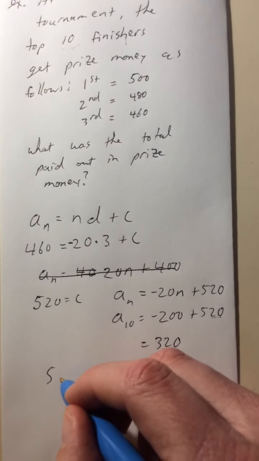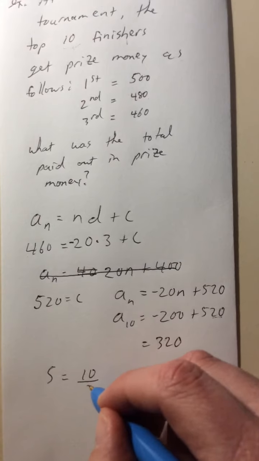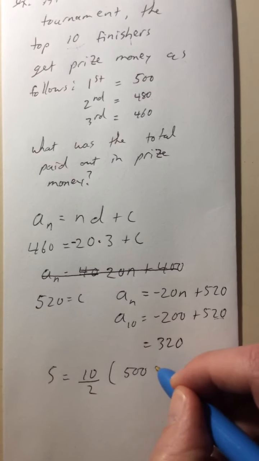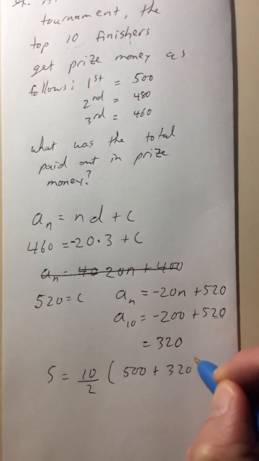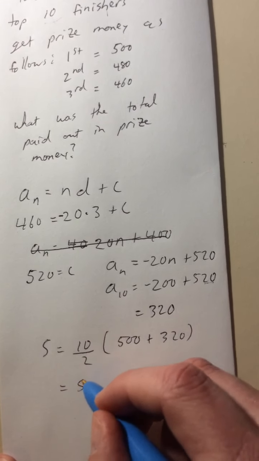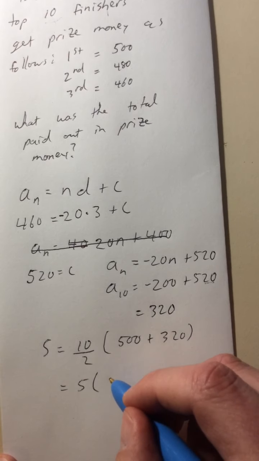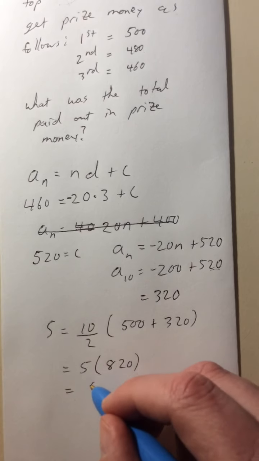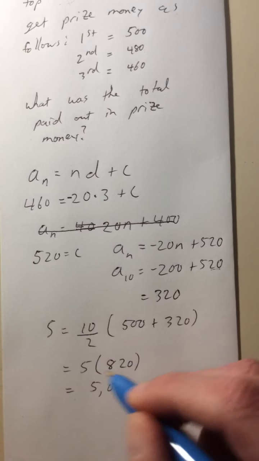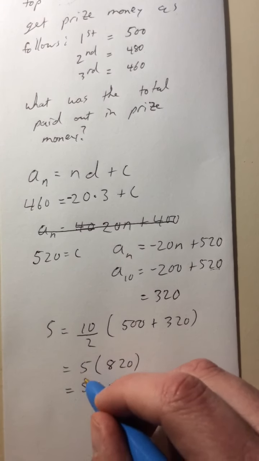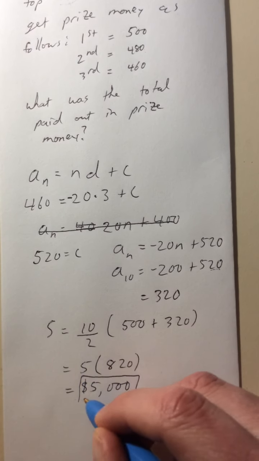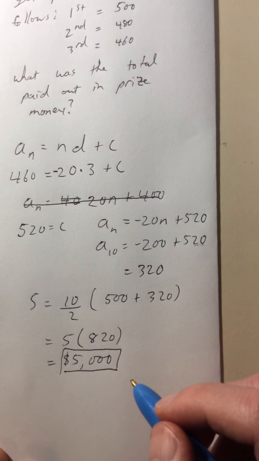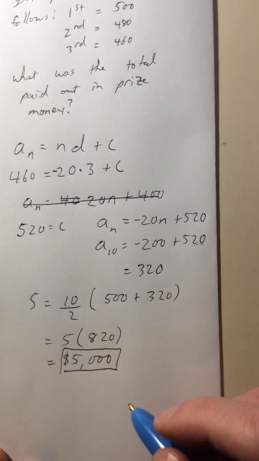So the sum is going to be 10 over 2 times 500 plus 320. So that's going to be 5 times 820, or $5,000?